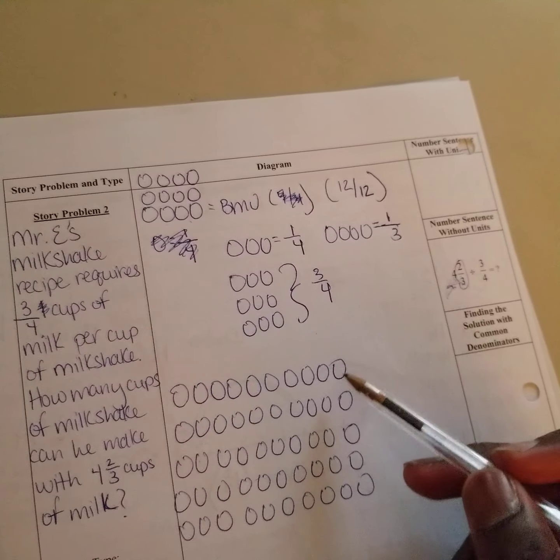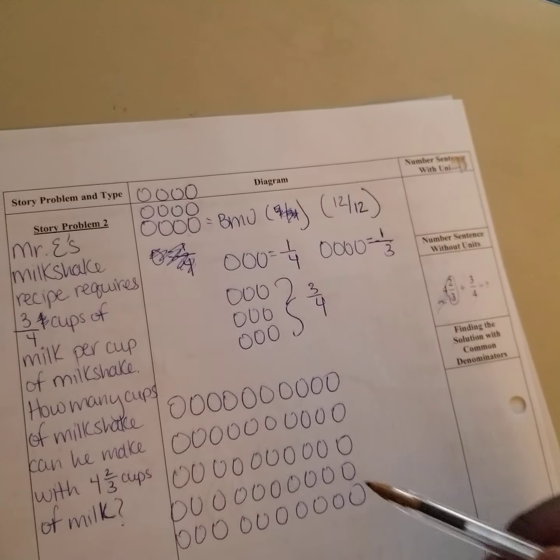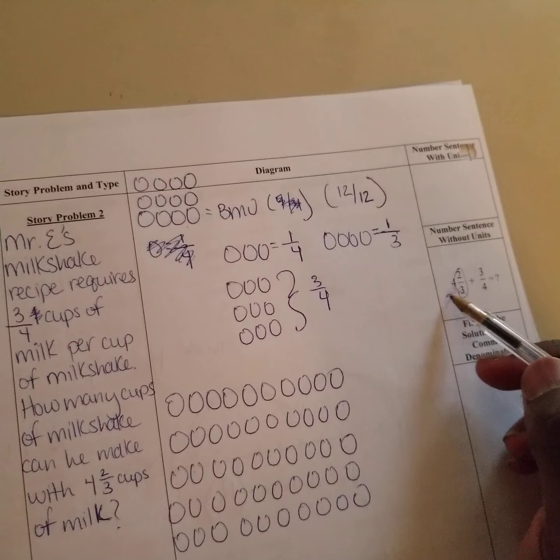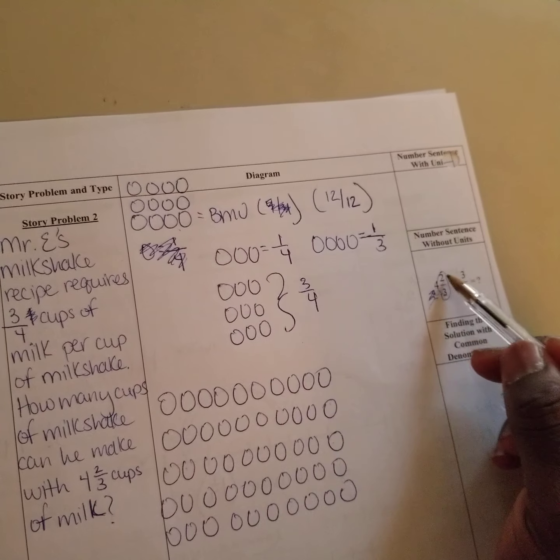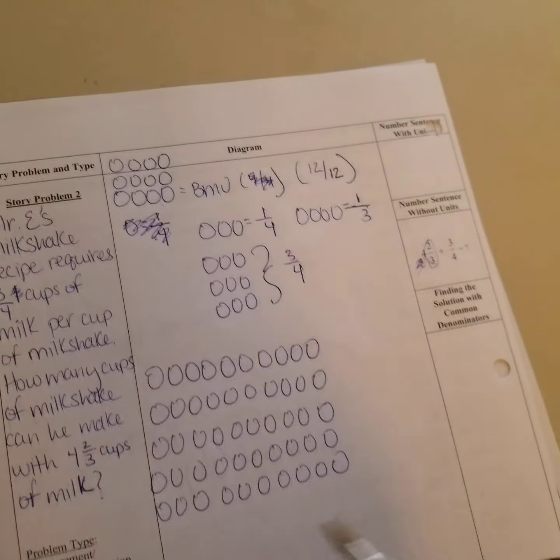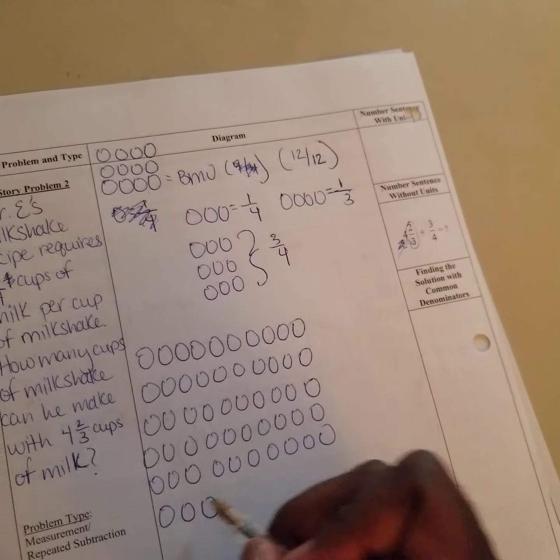That's 50 circles so far. 1, 2, 3, 4, 5. So 48 plus 8 is going to give us 56. So we need 6 more.